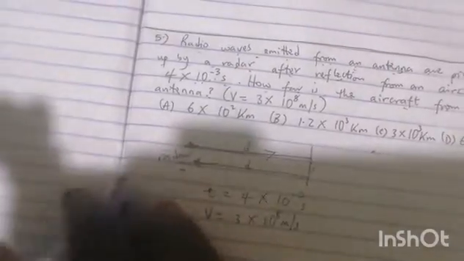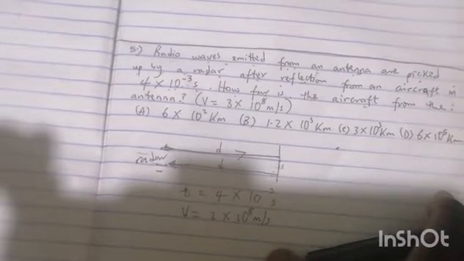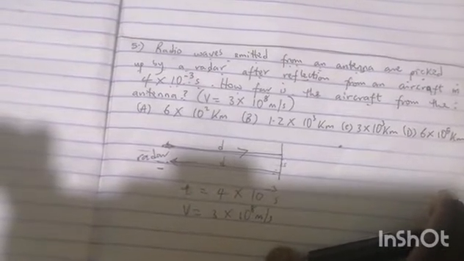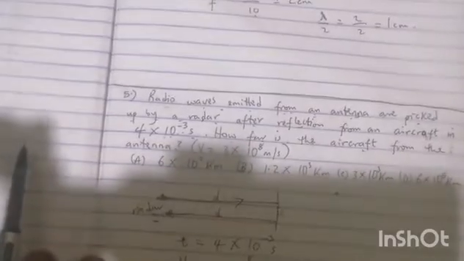So they want us to calculate the distance from the aircraft. That's how far the aircraft is from the antenna. So the distance between the aircraft and the antenna is what they want us to calculate.